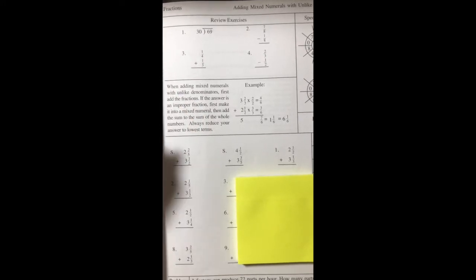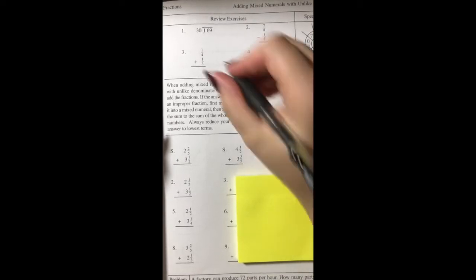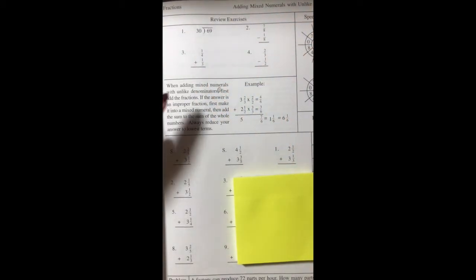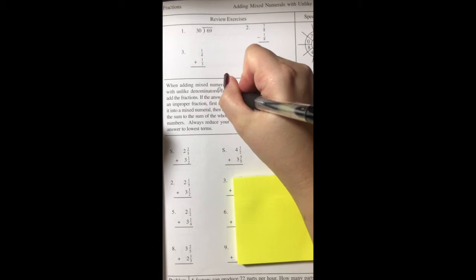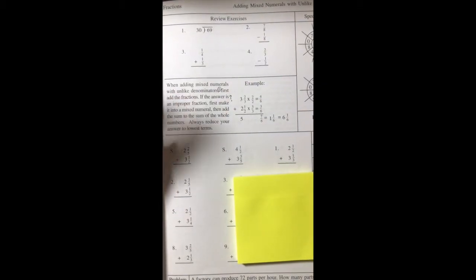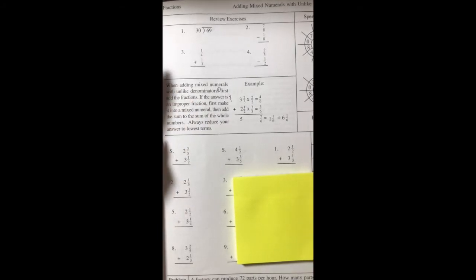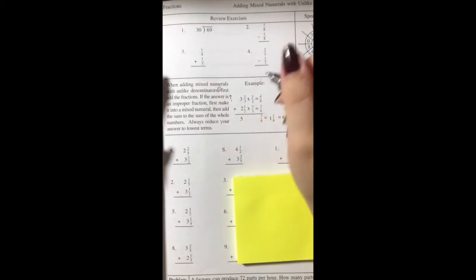It says, when adding mixed numerals with unlike denominators, first add the fractions. So make sure that's our step one. If the fraction is improper, make it into a mixed numeral. So I'll put a little question mark here. Make sure if it's improper, we're going to change it to a mixed numeral. And if it is, we're going to add that mixed numeral to our whole numbers. And lastly, reduce your answer if needed.